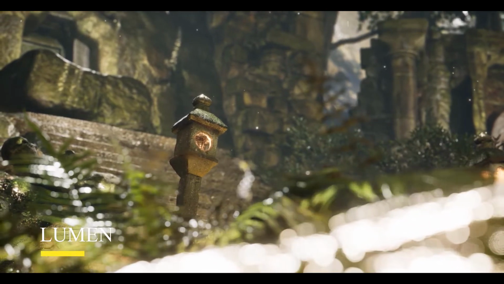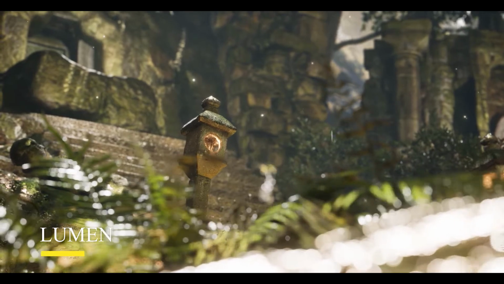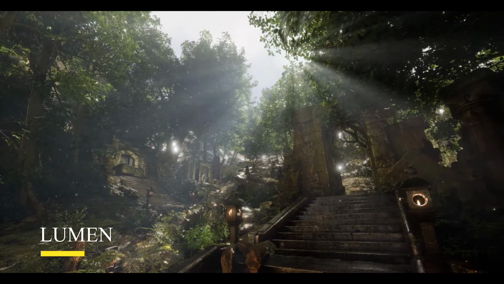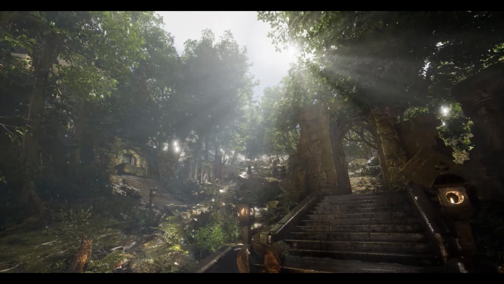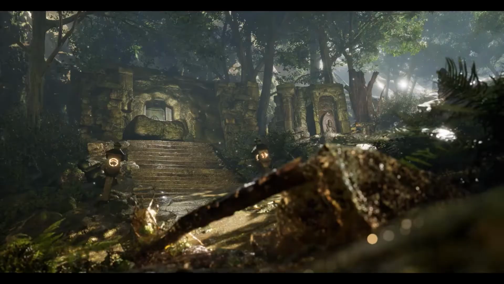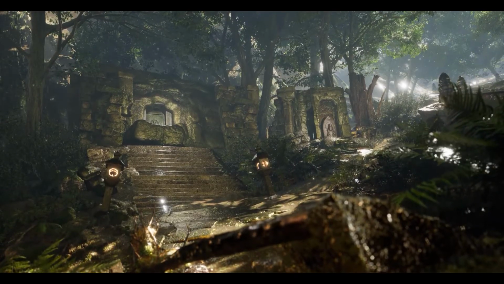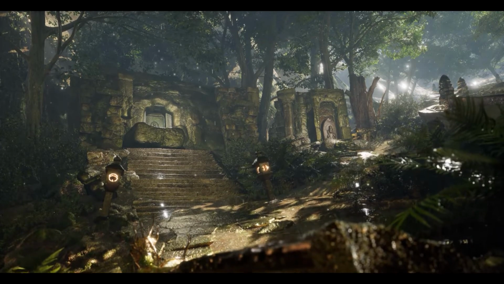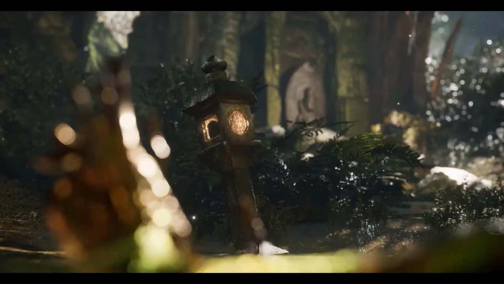Lumen now supports the two-sided foliage shading model by gathering lighting from the back face and scattering it through the leaf, attenuated by the material's subsurface color. Lumen's software ray tracing also has a new, much more accurate representation for foliage through stochastic semi-transparent distance field ray traces, which fixes over occlusion on foliage.